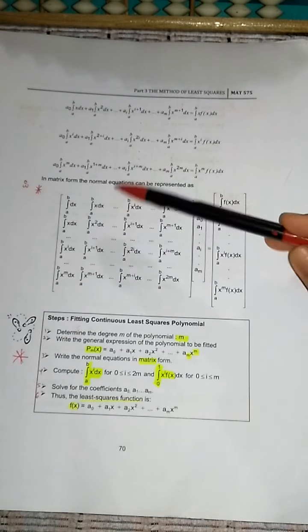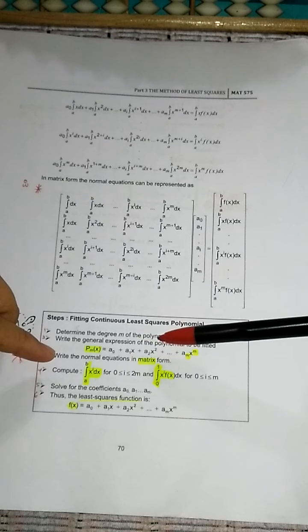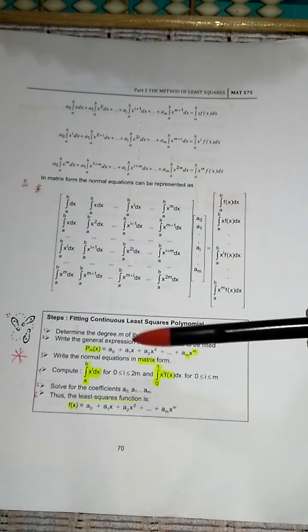Then what you need to do is create this polynomial P_m(x). So kalau dia degree 2, sampai sini je lah: a0 plus a1x plus a2x power of 2. So kita habis kat situ kalau degree 2. Kalau degree 1, sampai x power of 1. Kalau degree 4, sampai x power of 4 and so on. So you need to create this P_m(x).